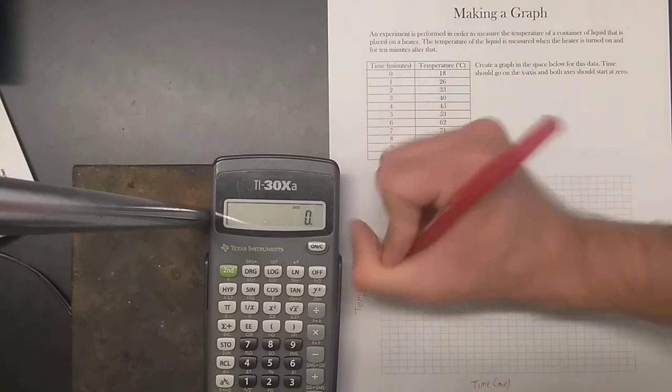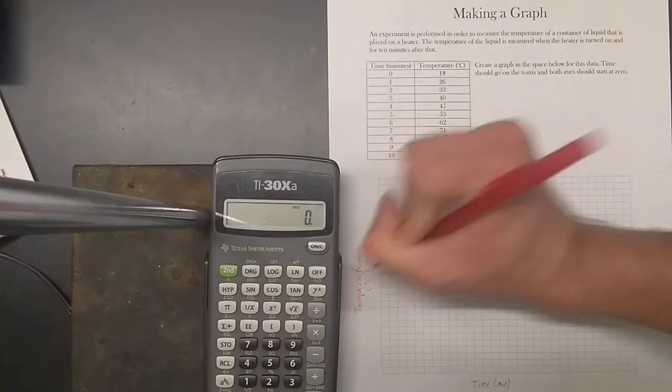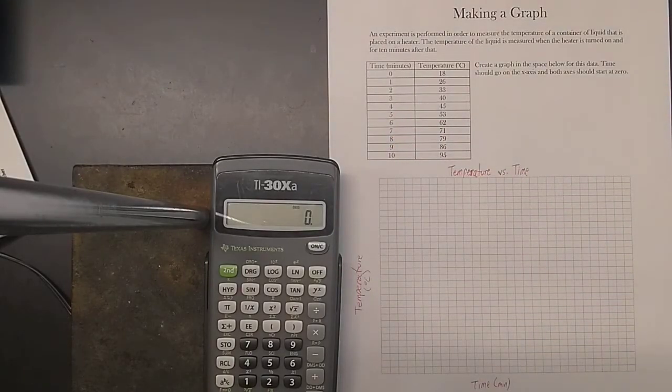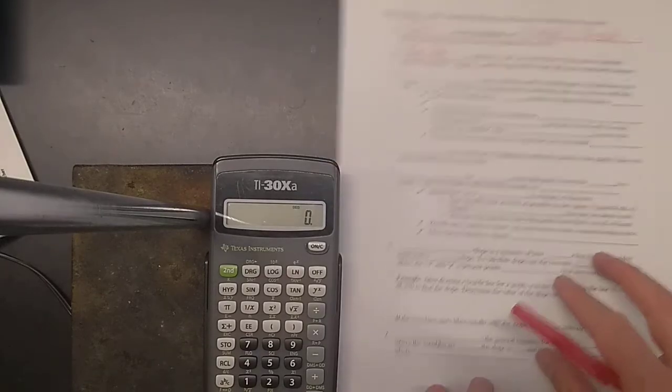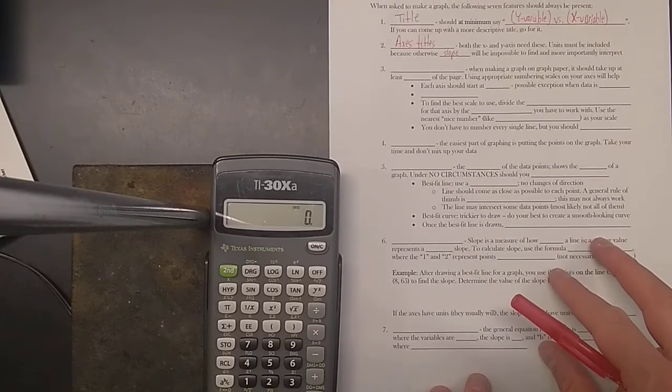Excuse my bad handwriting. Degrees Celsius. Okay? There's the first 2 things that need to go on your axes. They have to be there. Okay? If either of those things isn't there, it's points off. The third thing that has to go on your graph.